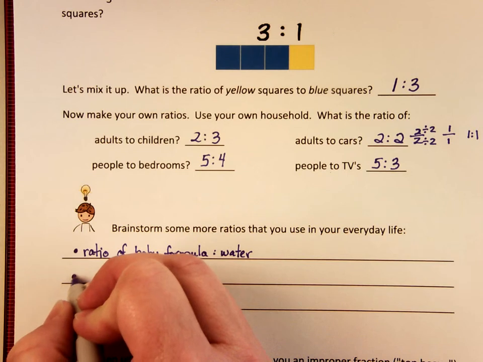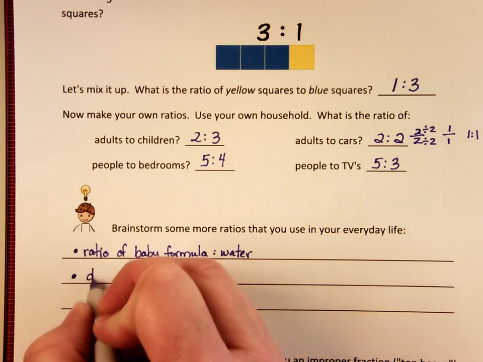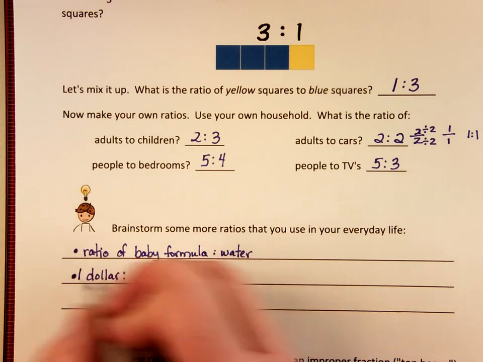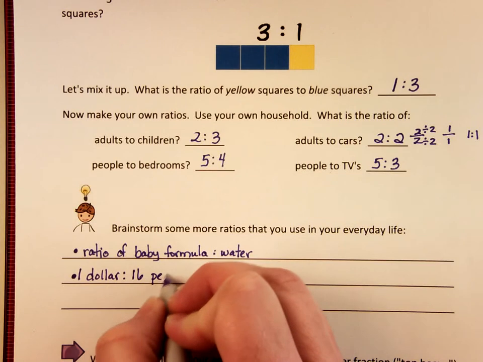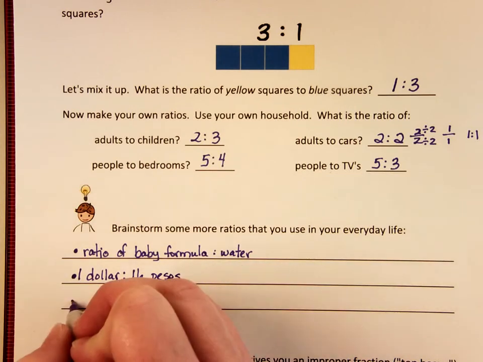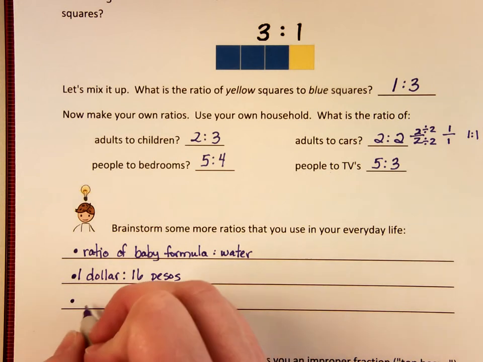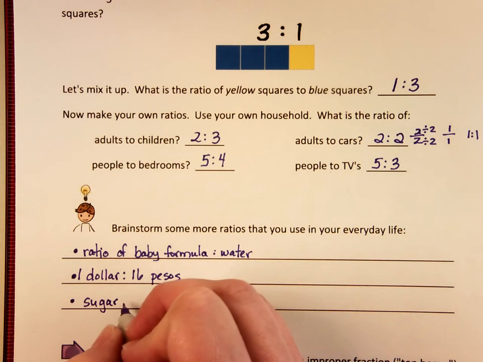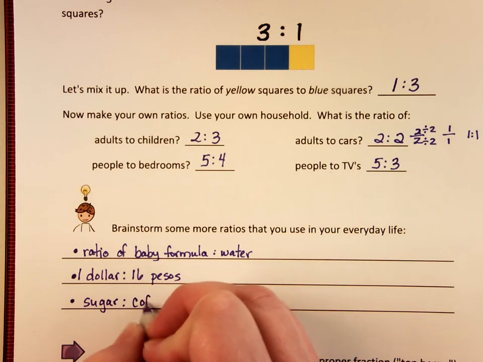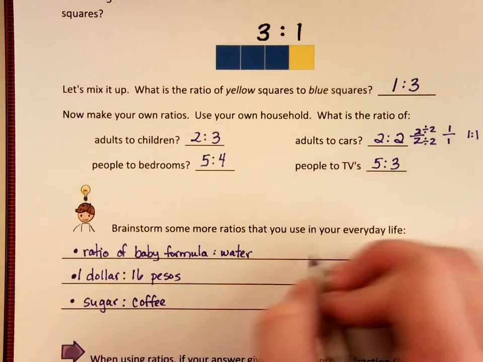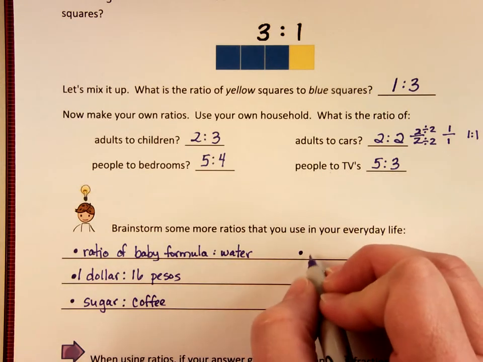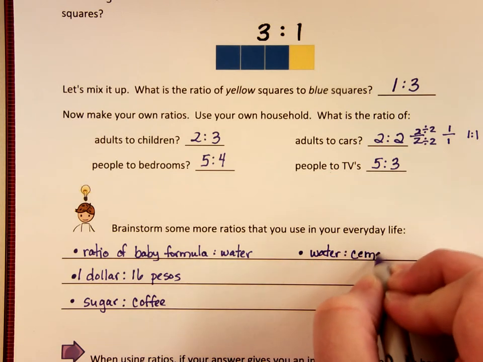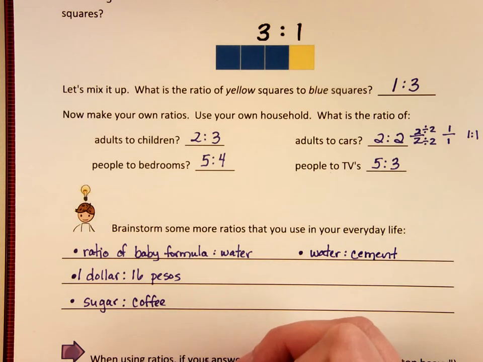What about money? How about the ratio of the dollar to the peso? I think it's about $1 to 16 pesos. That's a ratio. It could be something as simple as the amount of sugar in your coffee, however many cubes or packets you like. Ratio of sugar to coffee. I've had someone say the ratio of water to cement. If you don't get the ratio right, the cement might be very runny, not very sturdy.